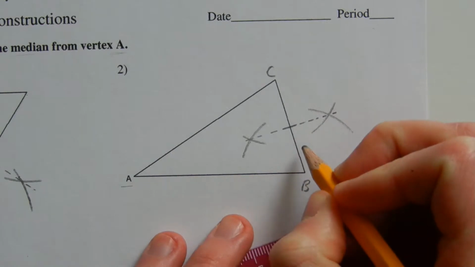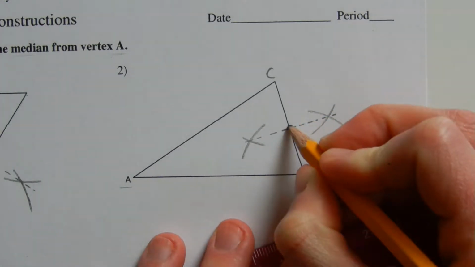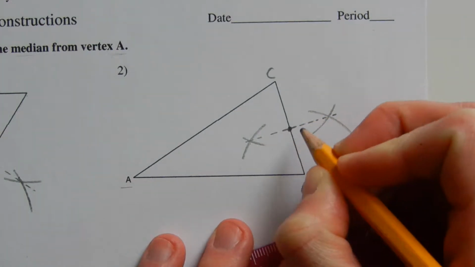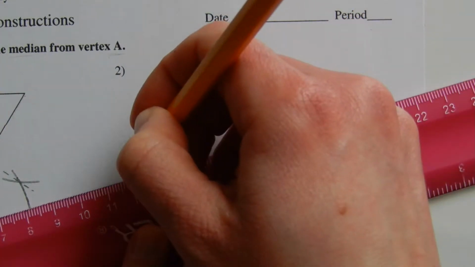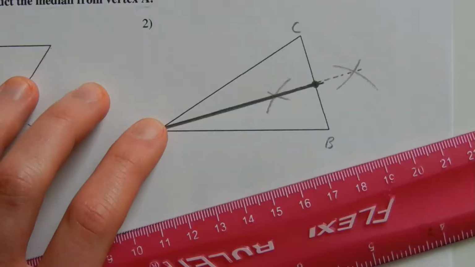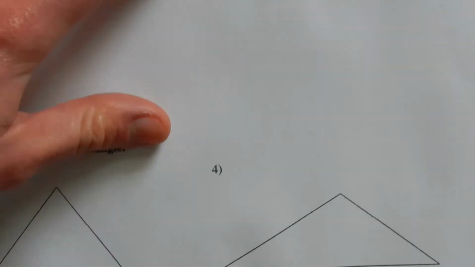Now where that perpendicular bisector intersects BC, that is the midpoint, so we'll draw a line from the midpoint to A. And there's our median in number 2.